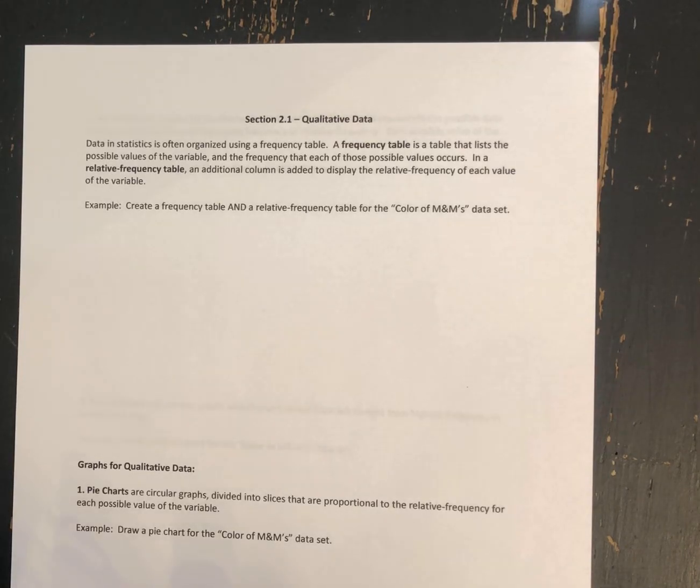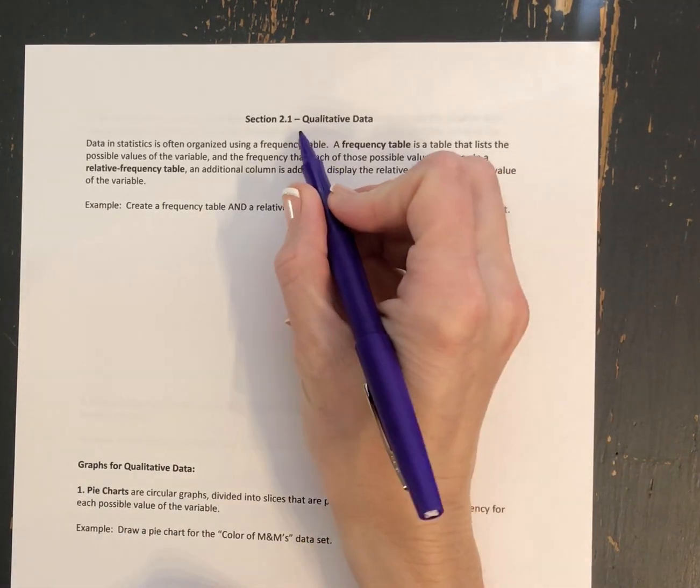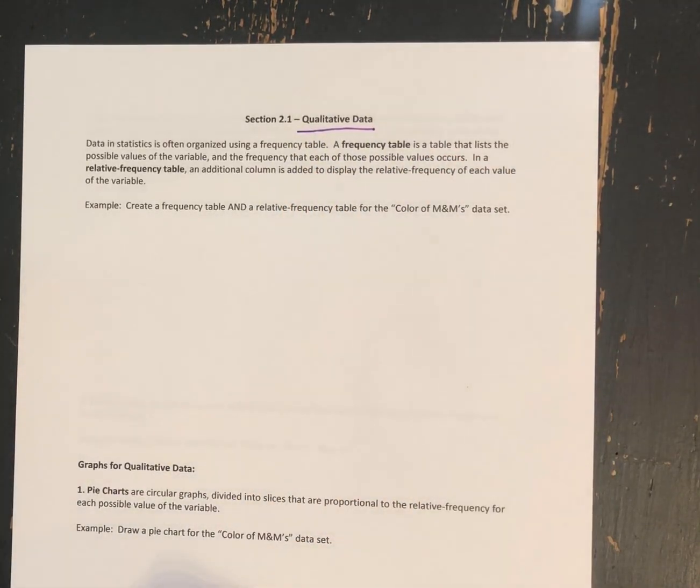We're going to start taking a look at how to graph and organize our data. In this first section, we're going to be looking at ways to organize and graph qualitative data. Just as a reminder, this was data that was usually non-numeric. So things like eye color, or type of duck that we observe at a pond, or someone's social security number. Those are all examples of qualitative data.